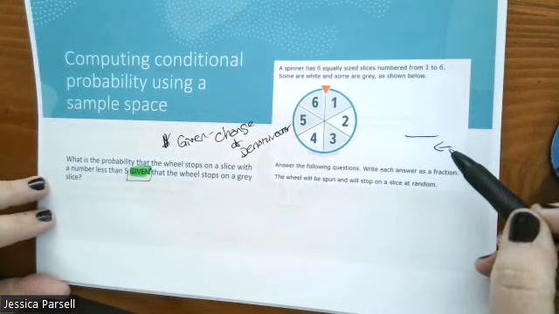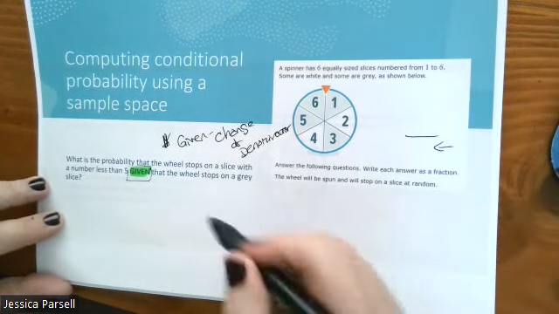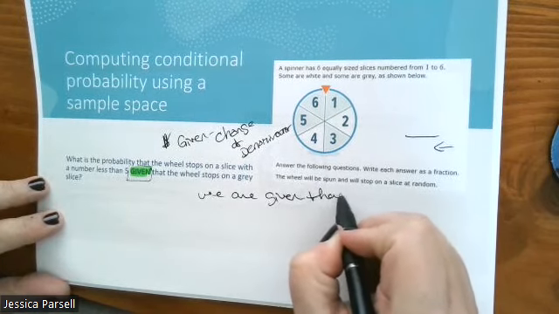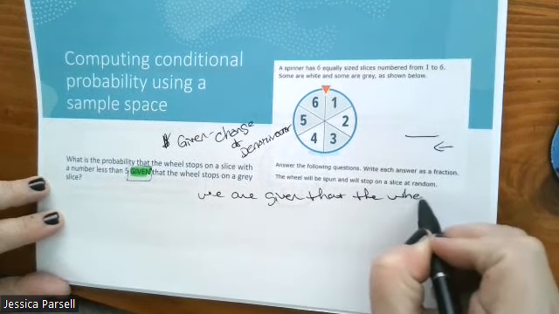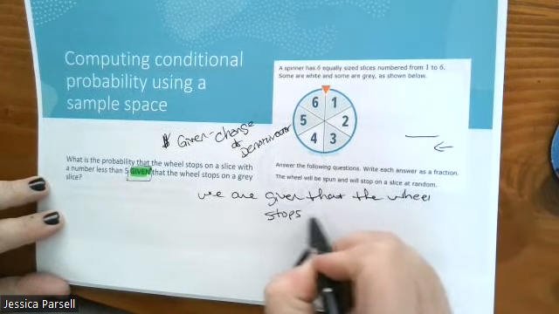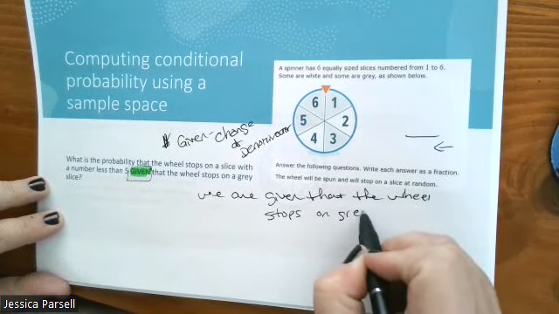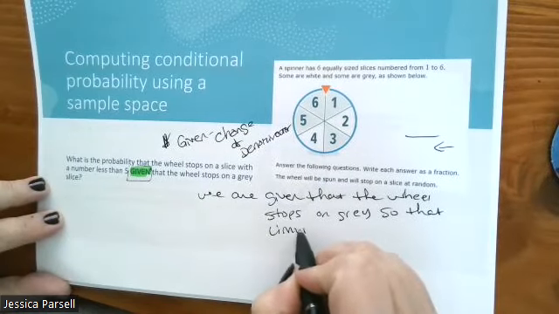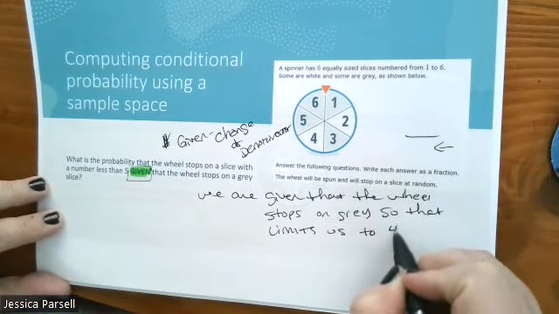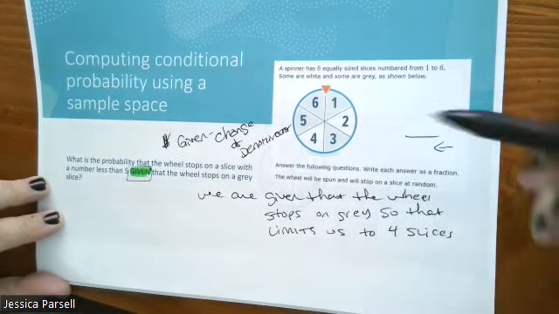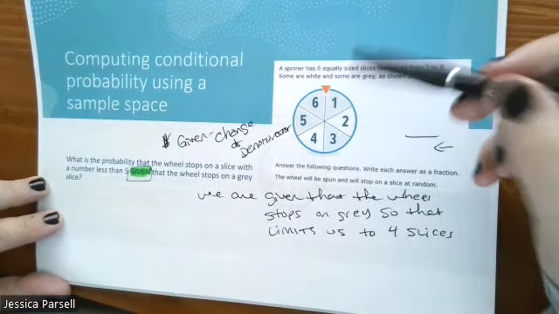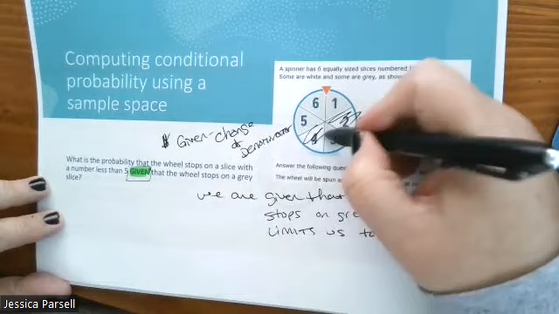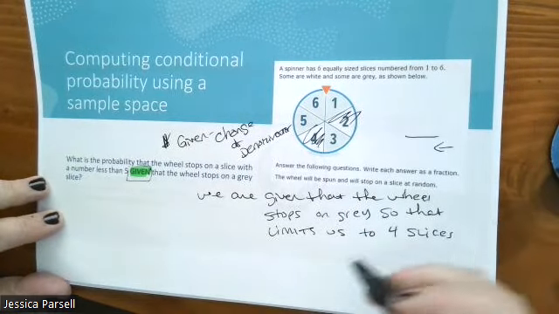Okay, so we are given that the wheel stops on gray. So that limits us to 4 slices. Okay, so if it was given to us that the wheel stops on gray, that means we can't use these slices right here. So our denominator is going to be 4.